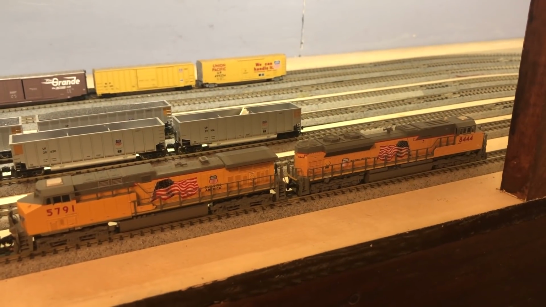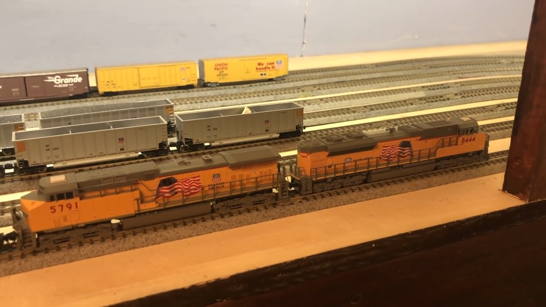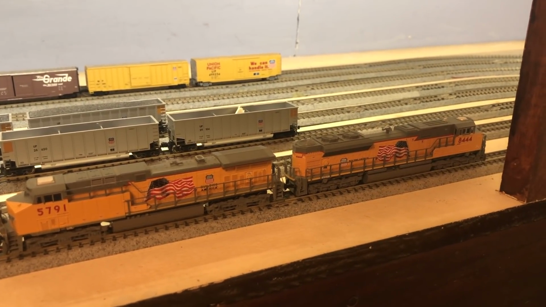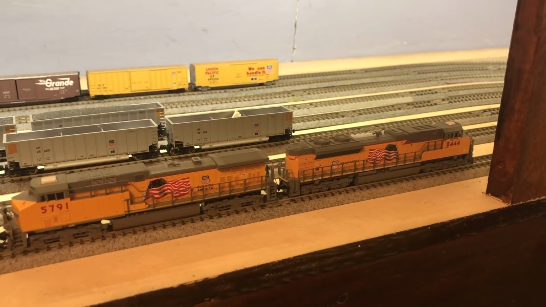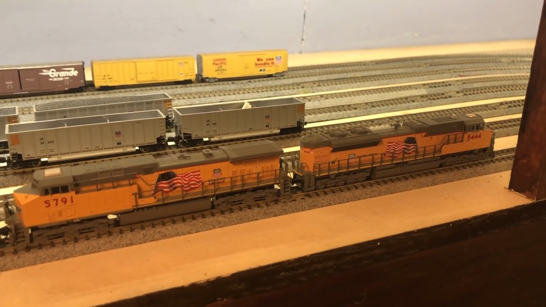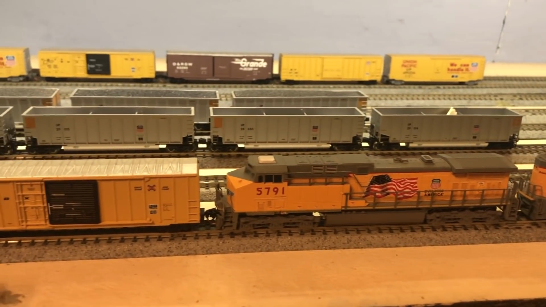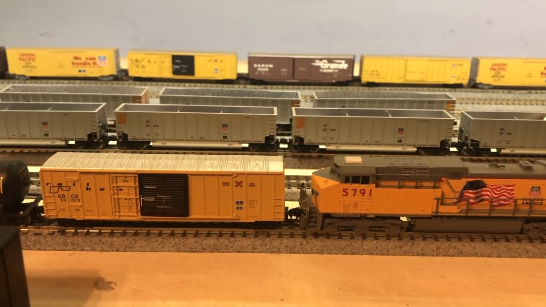Here again is Andy's train on my layout. It is sitting on track 1 in staging. That track represents the off-layout destination of Cheyenne, Wyoming. As I said before, the train originated in Indiana, and it's now headed to the San Francisco Bay Area.